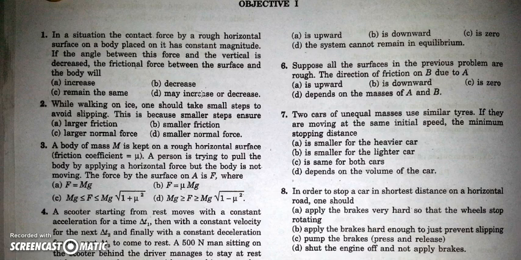So let's get started. Start with question number 1. In a situation, the contact force by a rough horizontal surface on a body placed on it has some constant magnitude. If the angle between the force and the vertical is decreased, we have to find whether the frictional force between the surface and the body will increase or decrease.